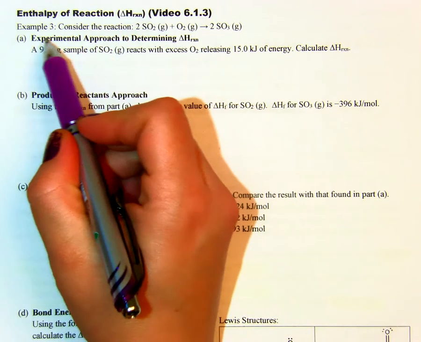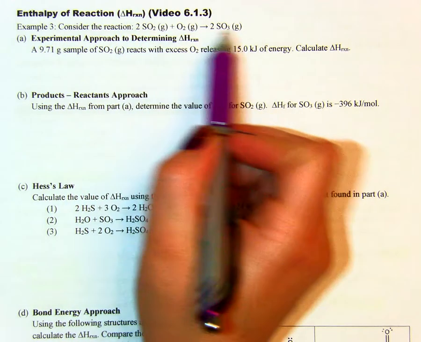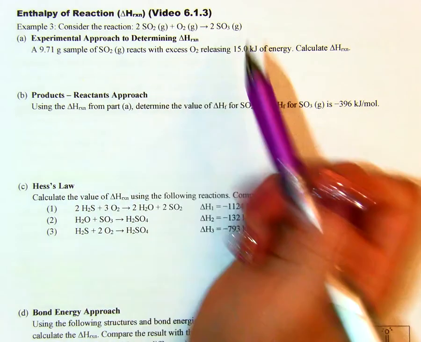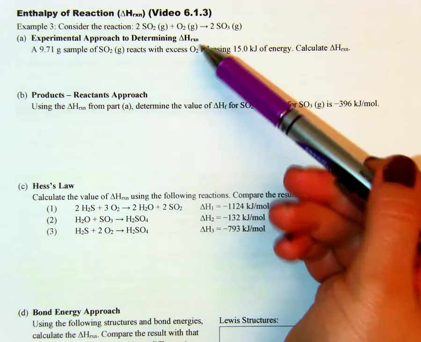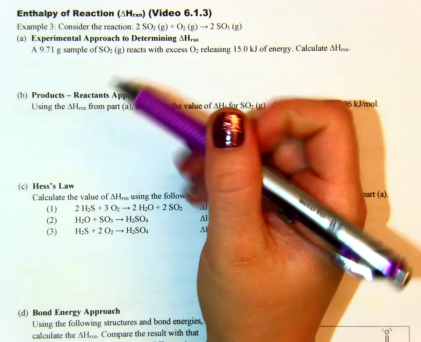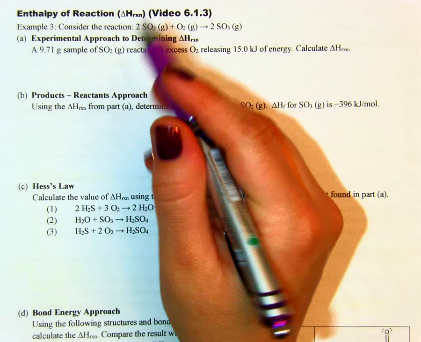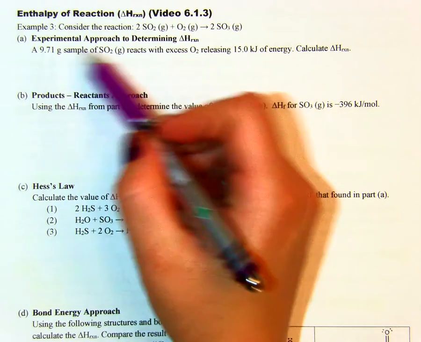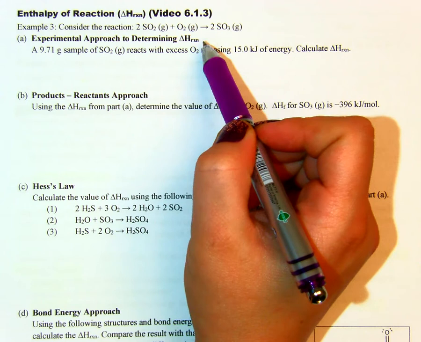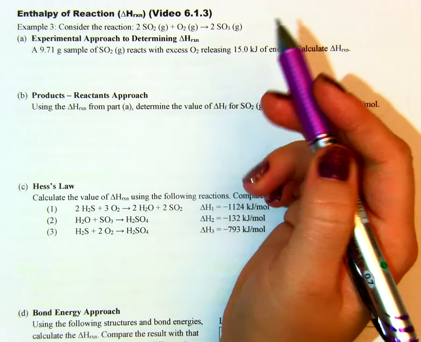So example 3, we're going to consider this reaction, 2SO2 plus oxygen gas goes to 2SO3. These are all gaseous. And we're going to look at 4 different ways of calculating your change in enthalpy here, 4 different methods. So method A is the experimental approach to determining the enthalpy of the reaction. Remember, this is a molar enthalpy, so all these delta H's are always per mole.